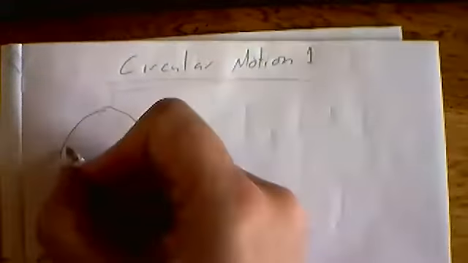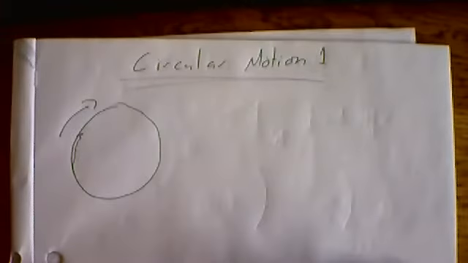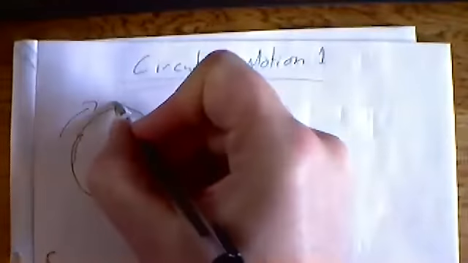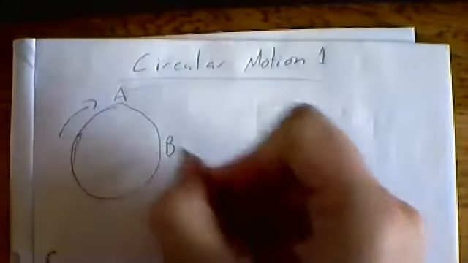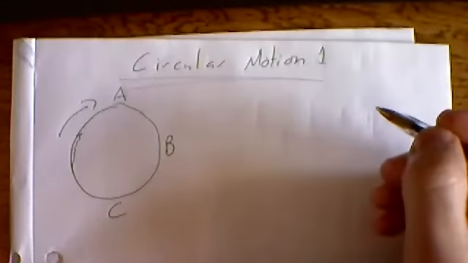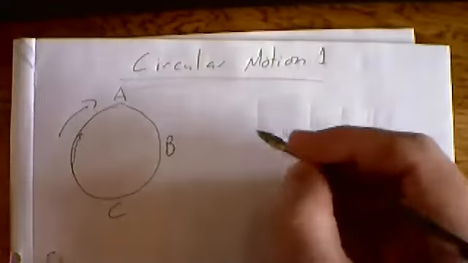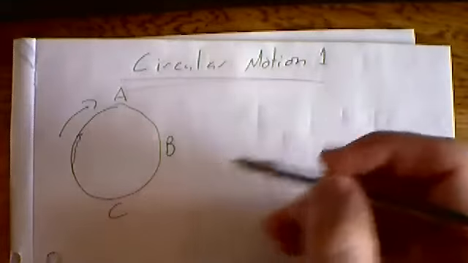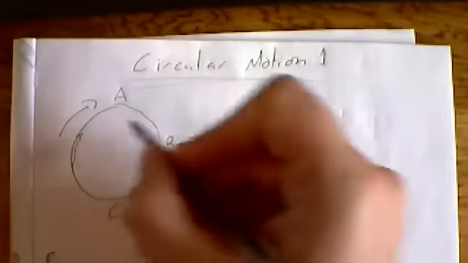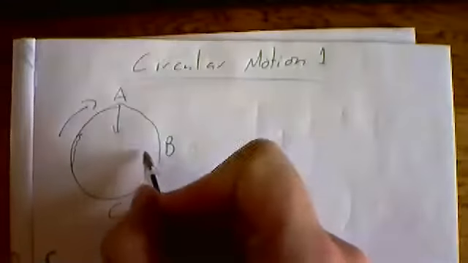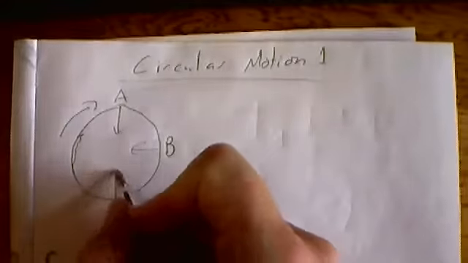The question involves a spin dryer, and there's a sock in the spin dryer, and the spin dryer is spinning around like that. The question labels three locations, A, B, and C. And the first question is relatively simple. It just asks for the direction of the centripetal force at A, B, and C. And of course, the centripetal force is going to be towards the middle.